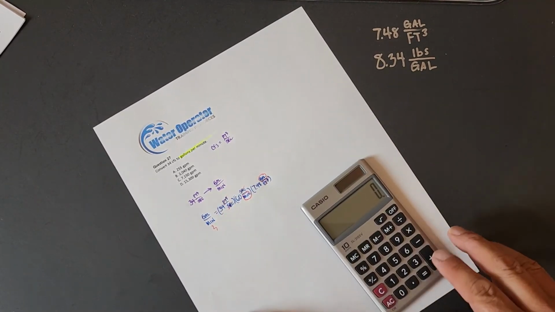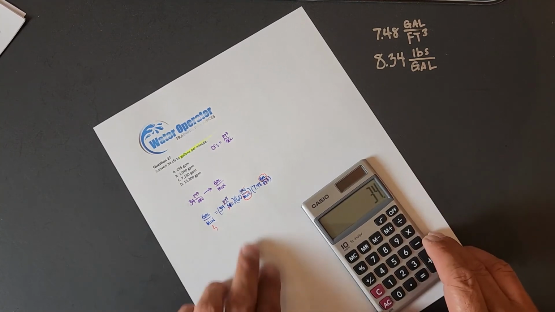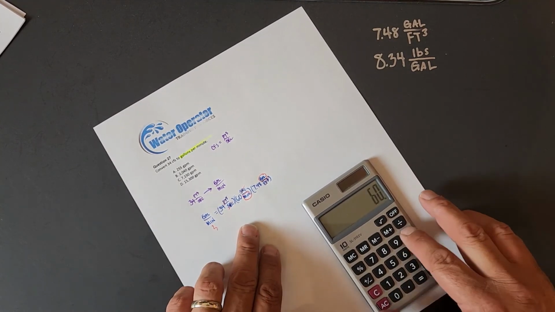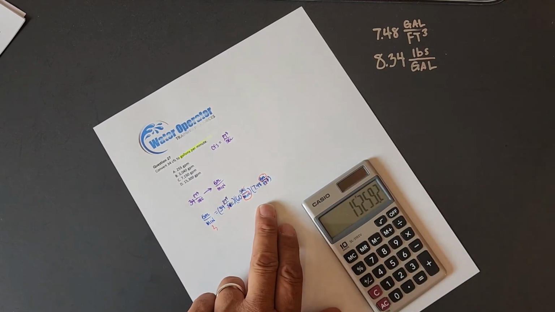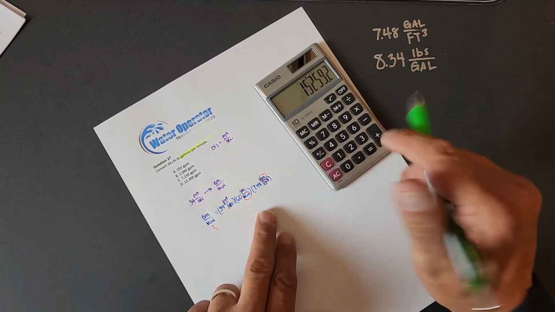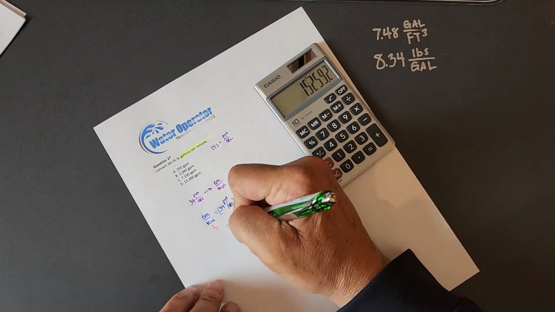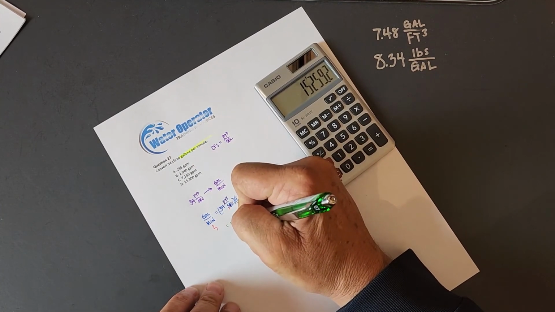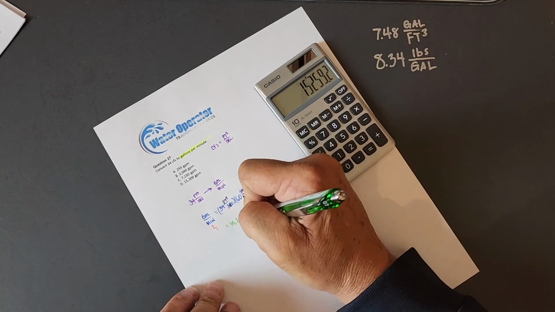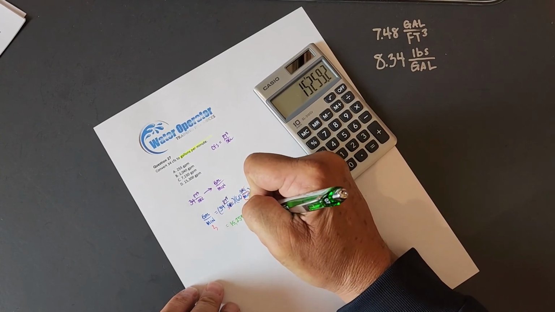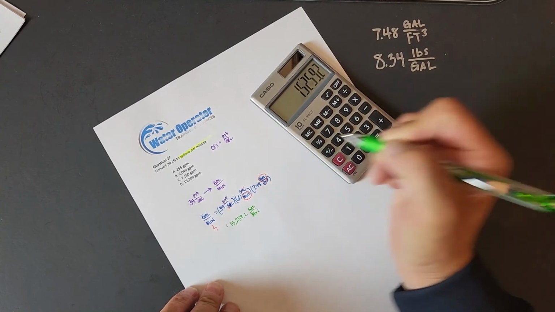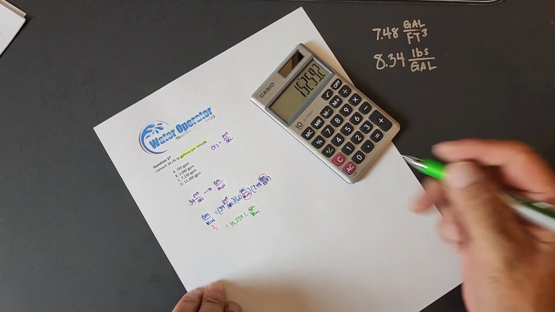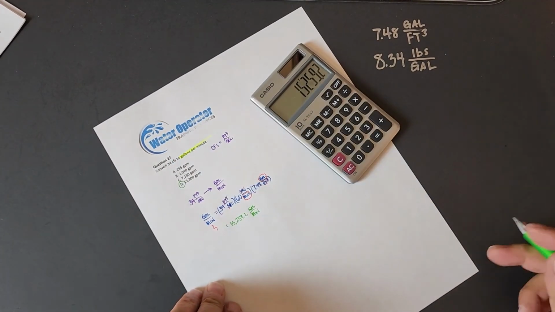Let's do a little multiplication. 34 times 60 times 7.48. And that gives me 15,259.2 gallons per minute. The correct answer is D.